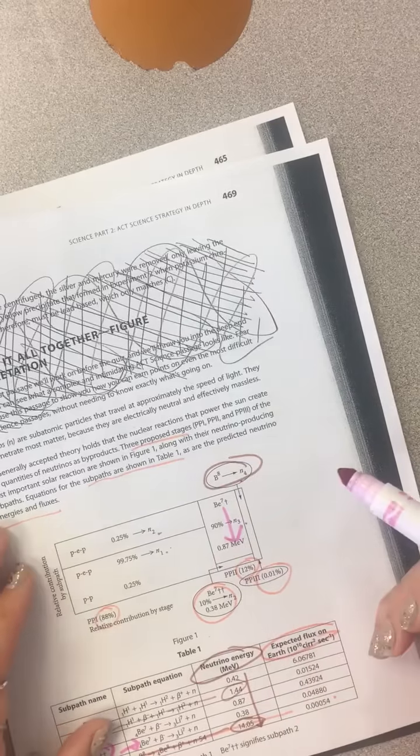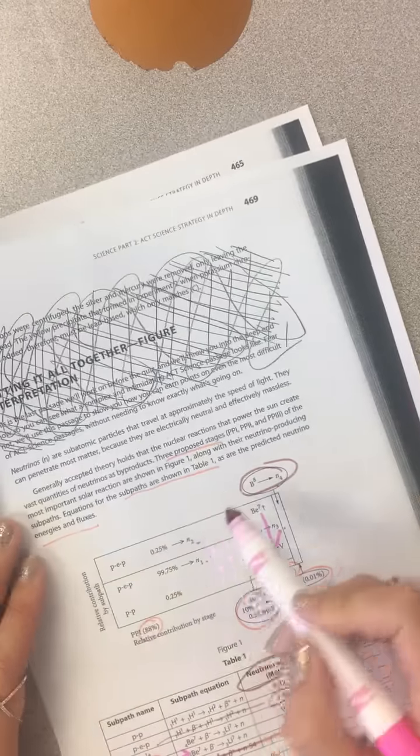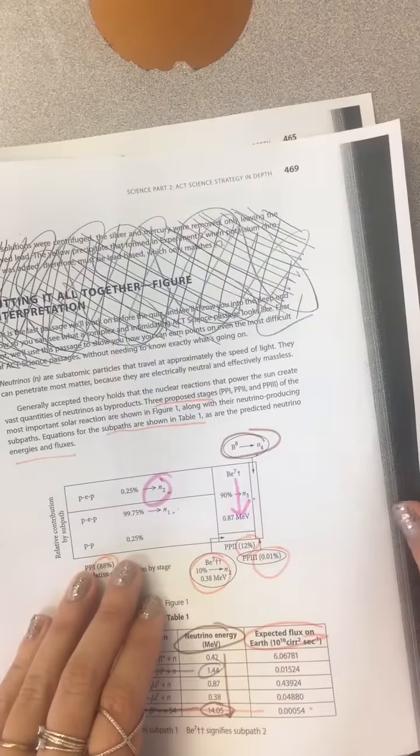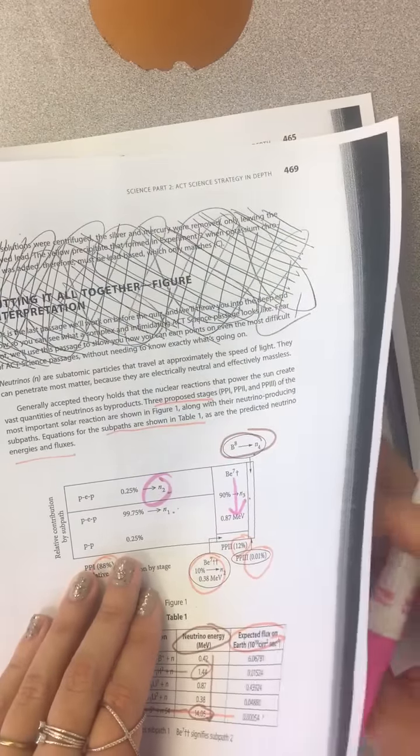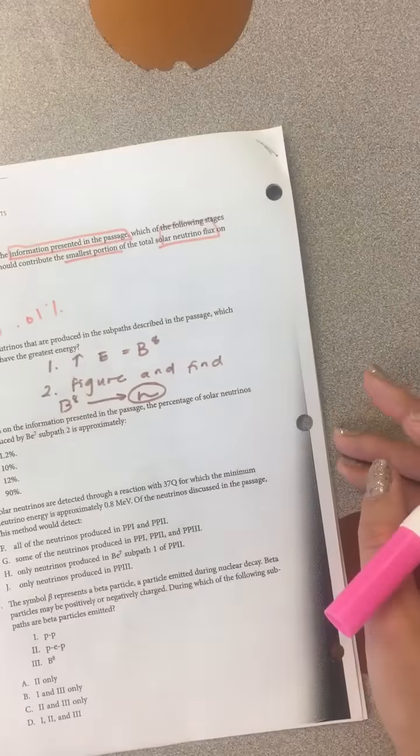BE7, that's 2%. And then there's N2. So that's our neutrinos too. And let's see where we go from here.